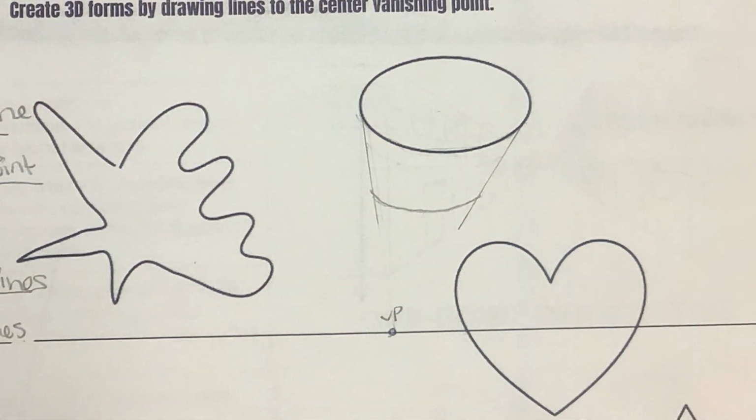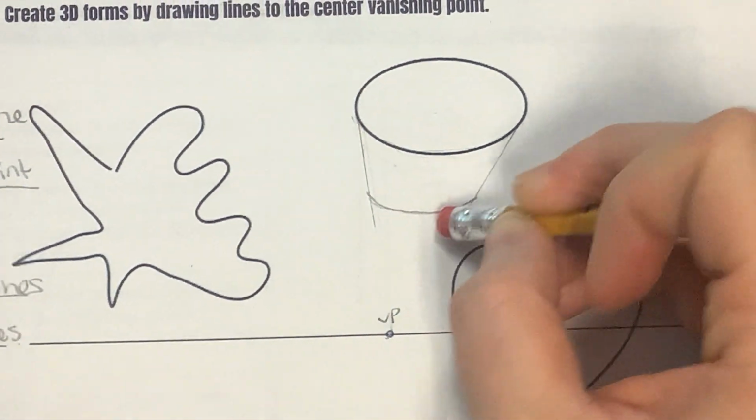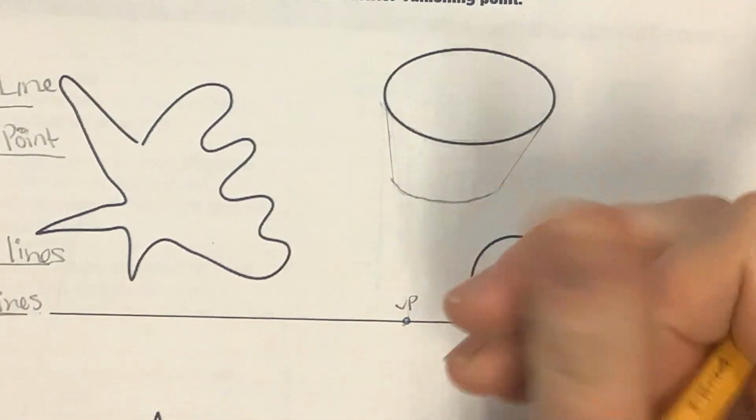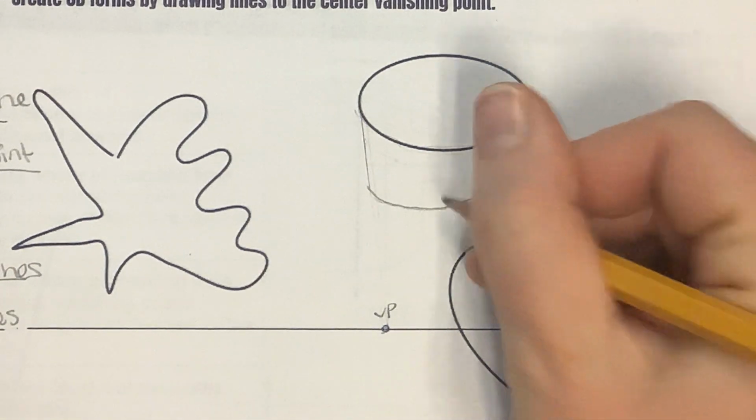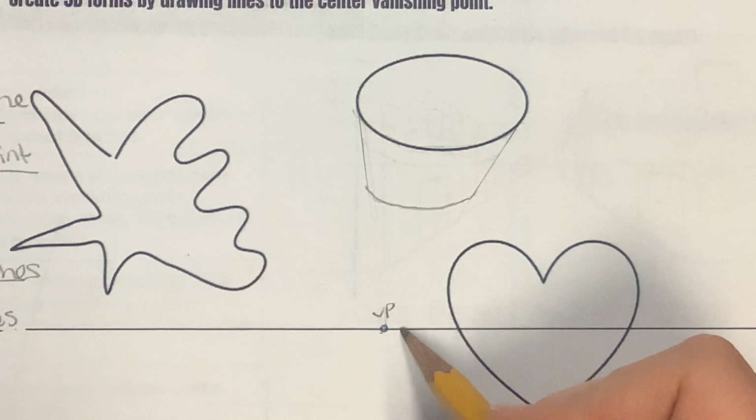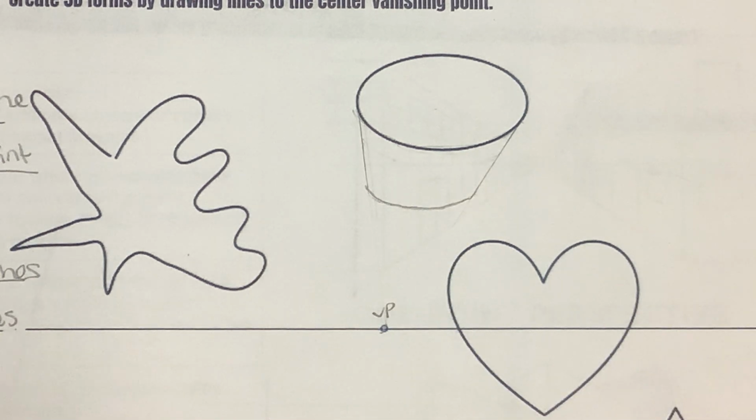Okay. And then the last step would be to erase any extra receding lines. So now I have a cylinder that is coming back to my vanishing point, disappearing back. And class, it's as simple as that.